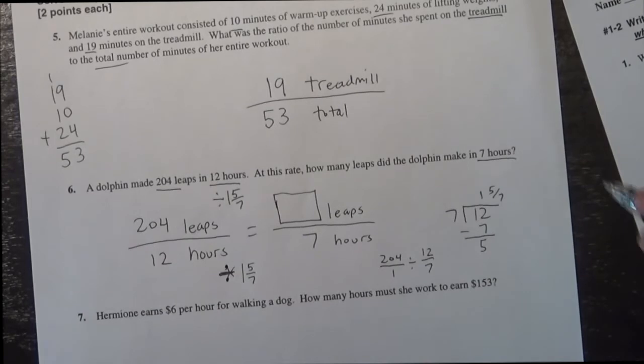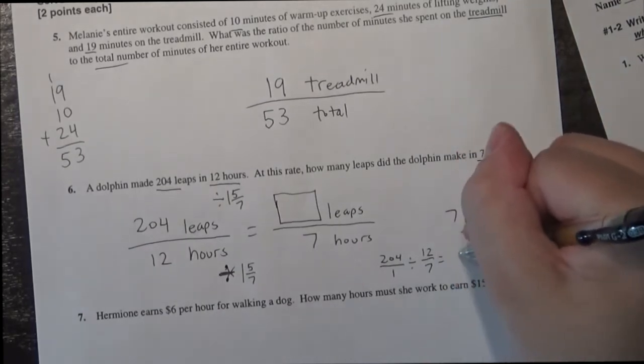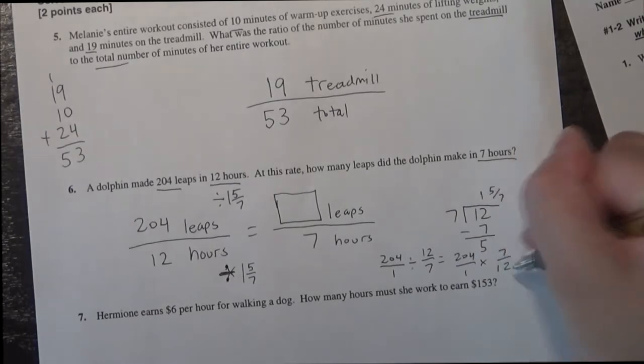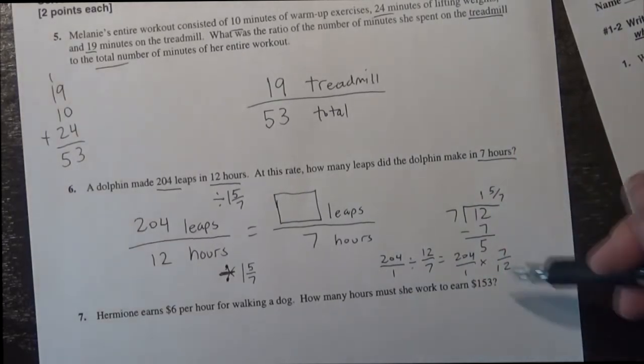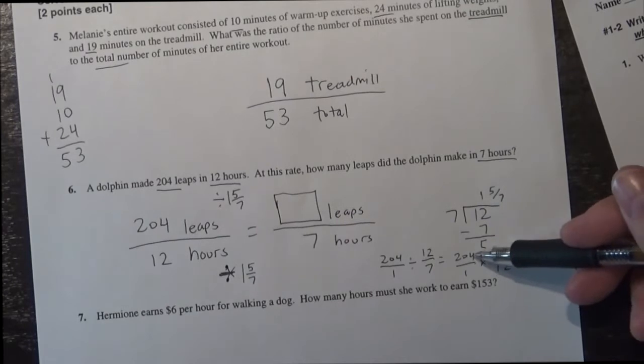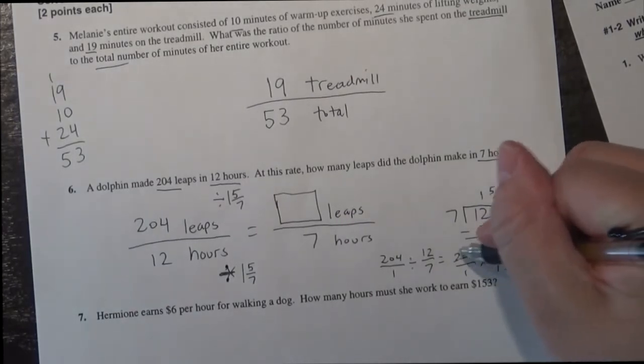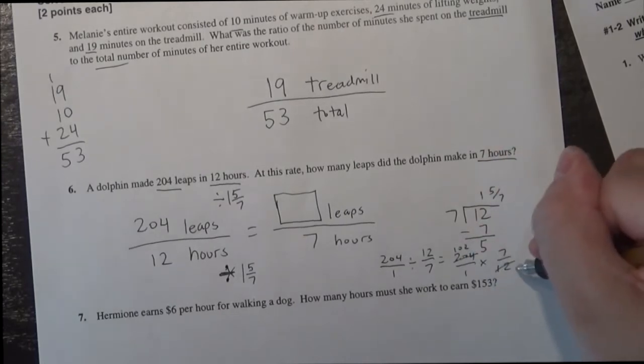That's 12/7. I'm going to keep change flip, so that's 204 over 1 times 7 over 12. So now I want to think, what can I do to reduce this down? I see 204, and obviously 2 goes into it, so I can cut that in half. That would be 102, and then 12 would be 6.